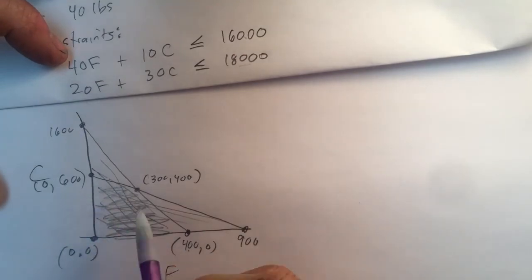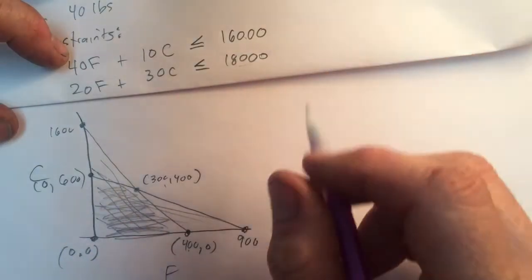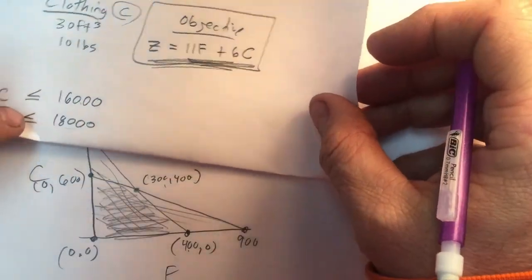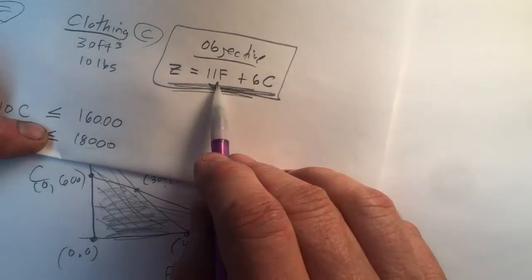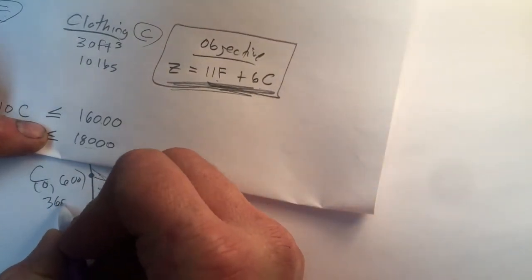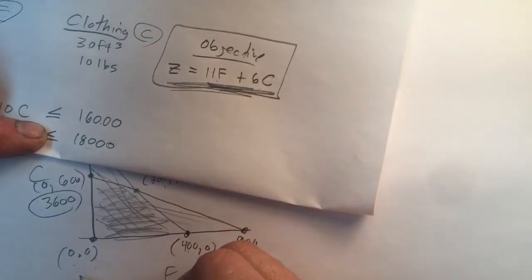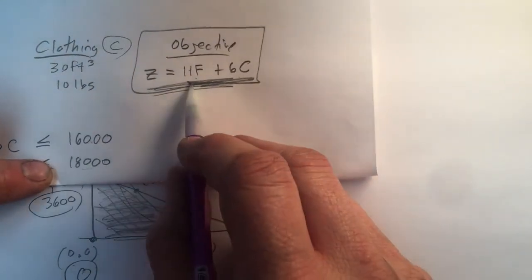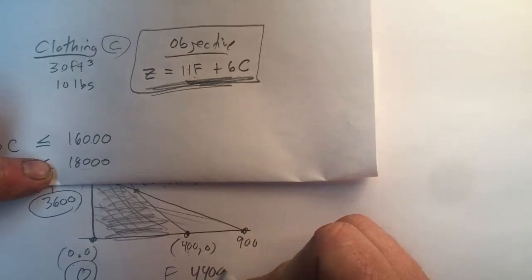And now these are my constraint region points. I just try these points in my objective function. If I put in 0, 600, that's 3,600. If I put in 0, 0, that's just 0. If I put in 400, 0, 11 times 400 plus 6 times 0, that's going to be 4,400.